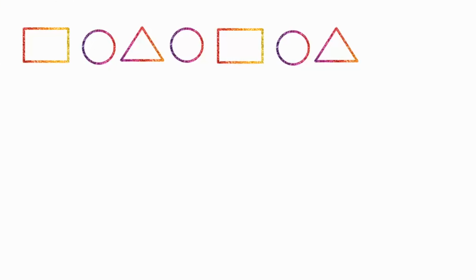The shapes we have here are rectangle, circle, triangle, circle, rectangle, circle, and triangle. But our main pattern ends here with the circle because it starts repeating from there with the rectangle. So let's underline or circle or highlight, whichever one you prefer. And then let's continue the pattern. But first, we need to figure out these numbers. So 1, 2, 3, 4, 5, 6, and 7.